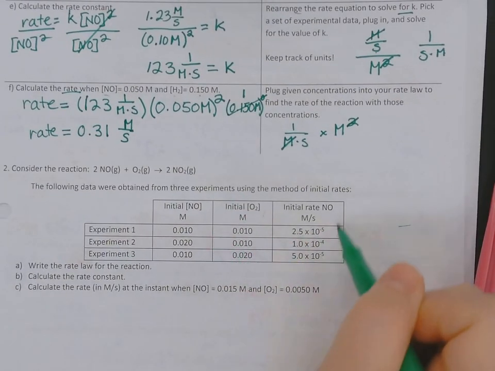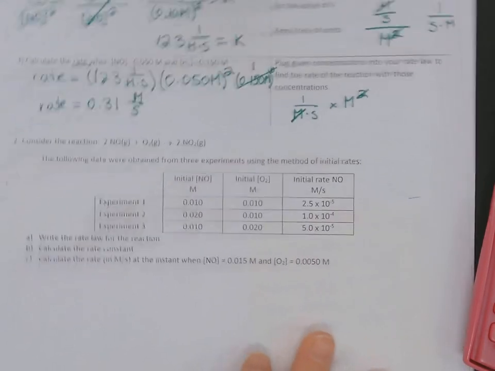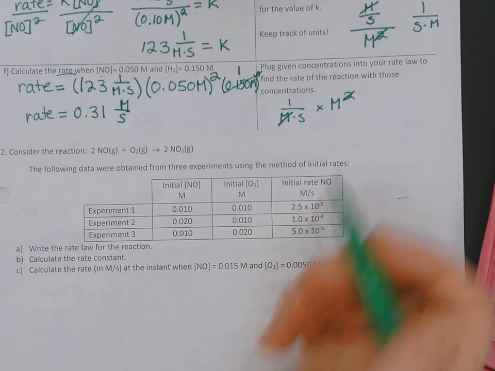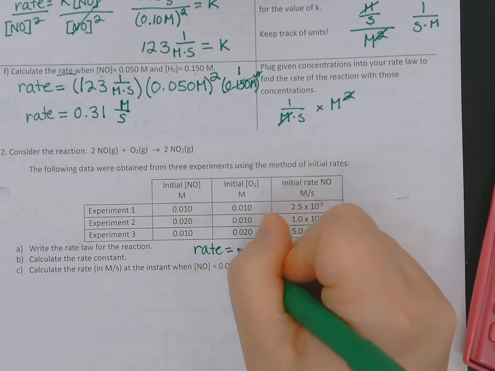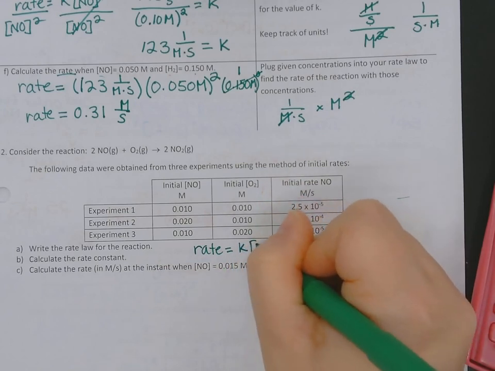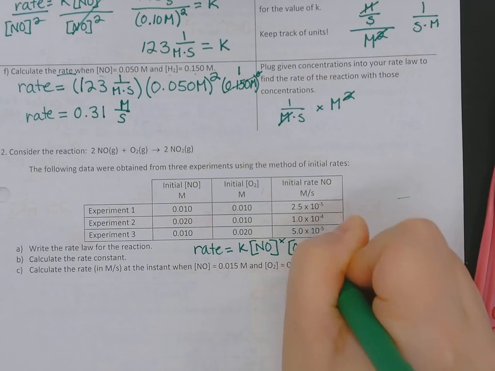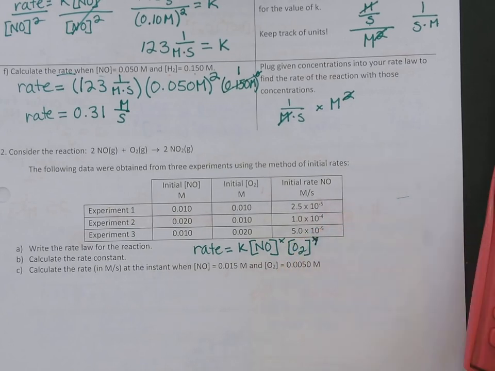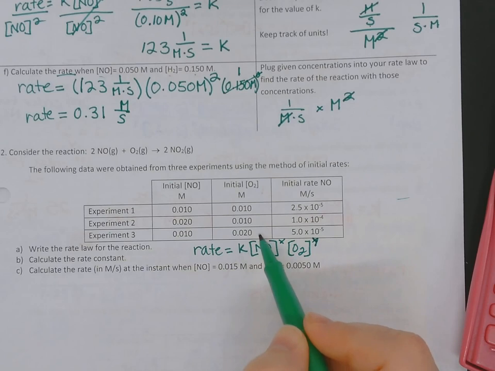You can do your calculation, or you can write it out in words. I'm going to show my calculation so you can see some more examples of that. What I always like to do is still write my generic rate law so I have something to refer to. Rate equals k, my chemicals are NO to some power x, O2 to some power y. You can use any variables there. It doesn't matter what letters you use. So I need to find what x and y are.